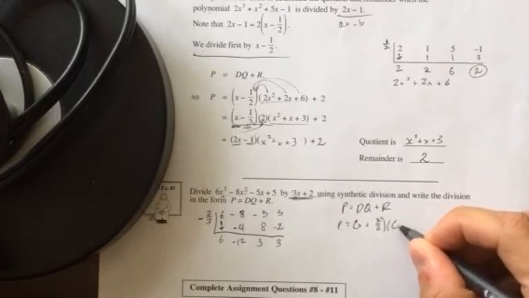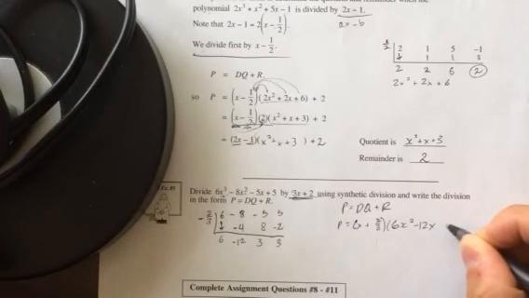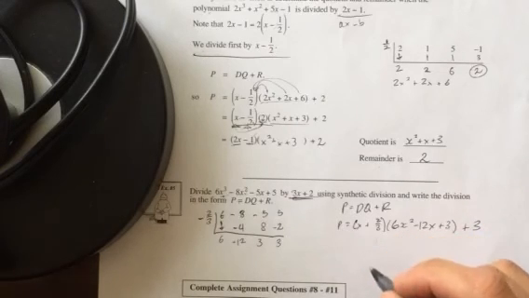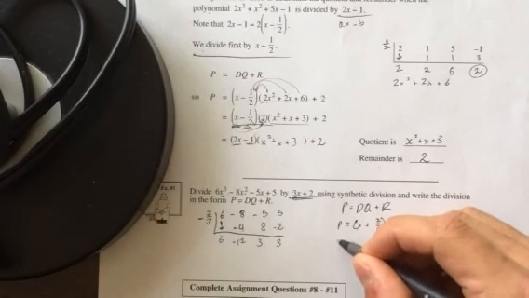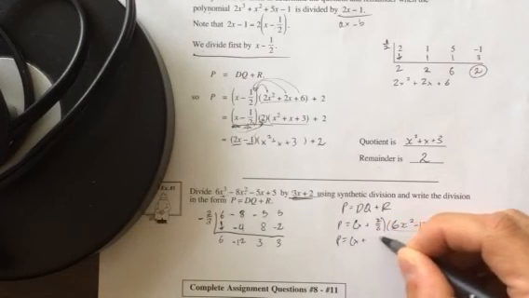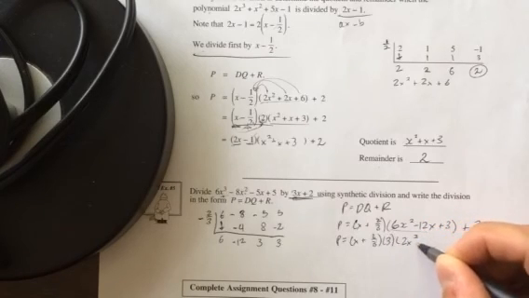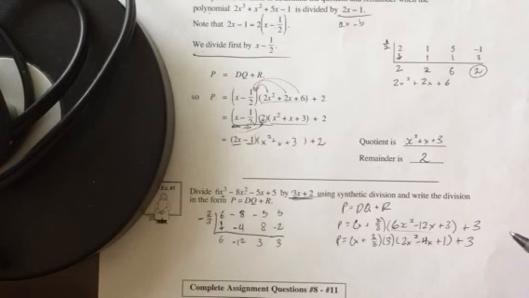And so what we got was 6x squared minus 12x plus 3 plus 3. And what we want to do here is multiply the common factor out. In this case, it's going to be 3. So P is going to be equal to x plus 2 over 3 times 3, 2x squared minus 4x plus 1 plus 3.